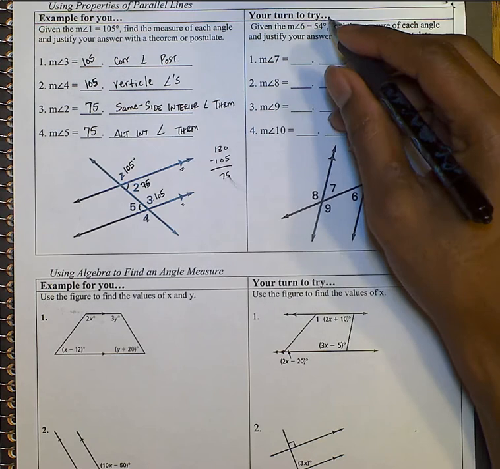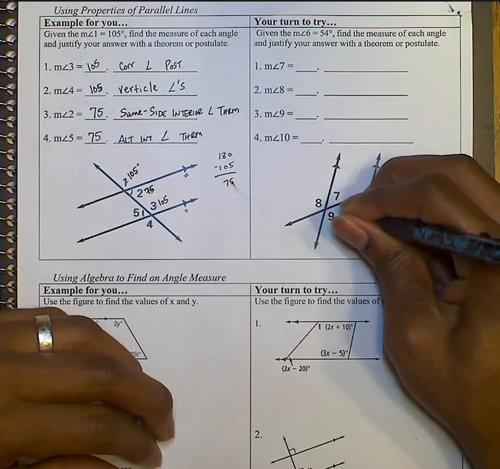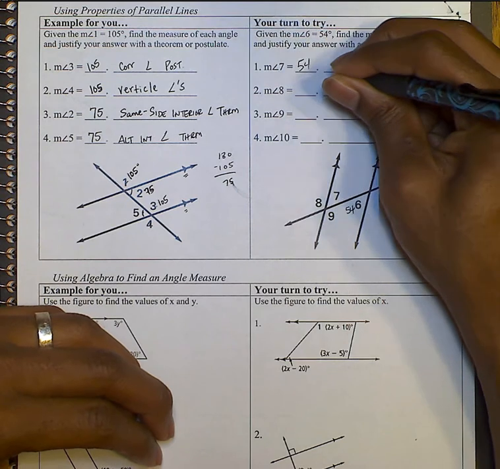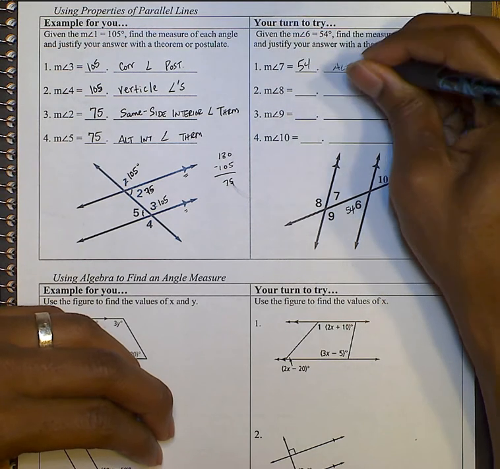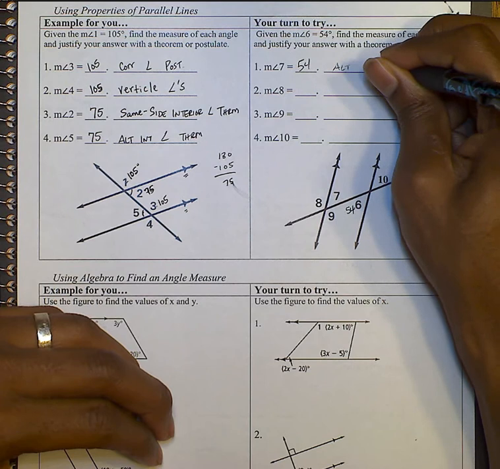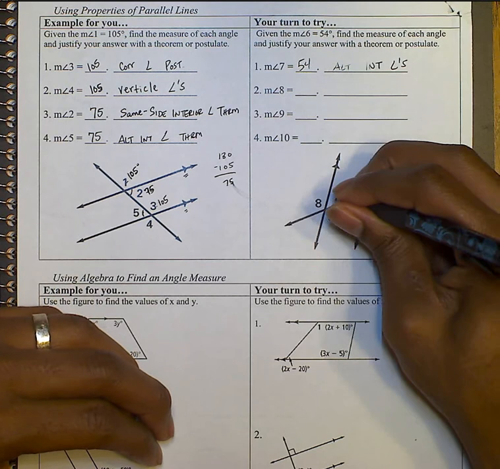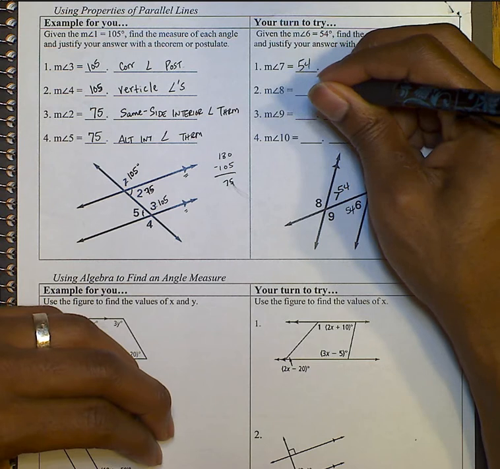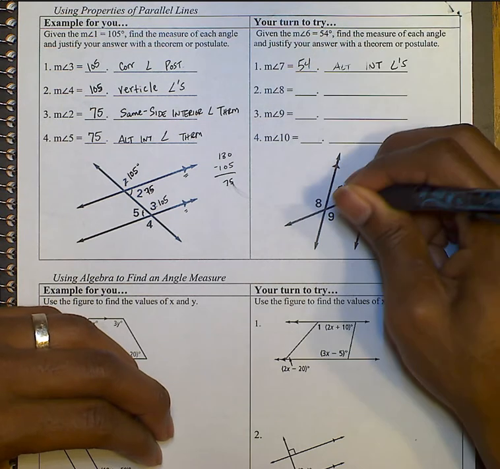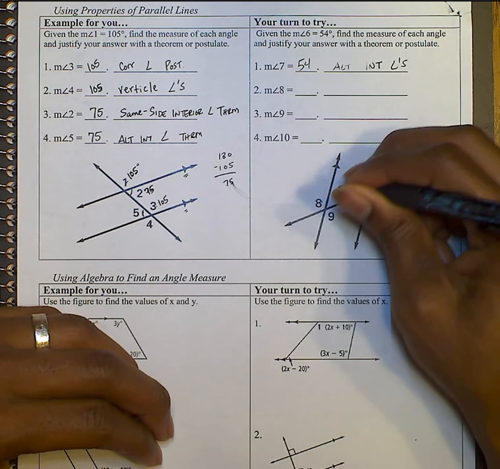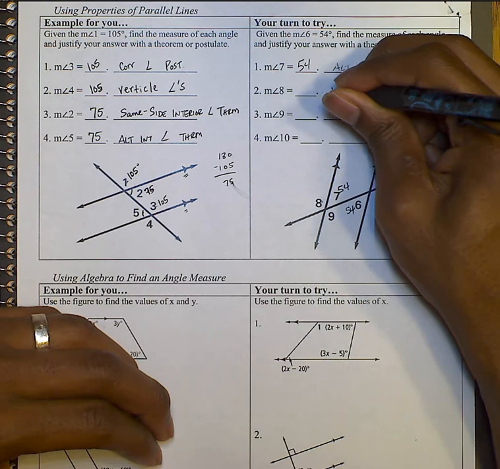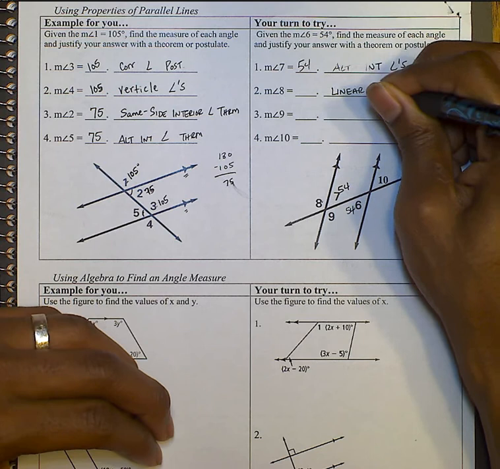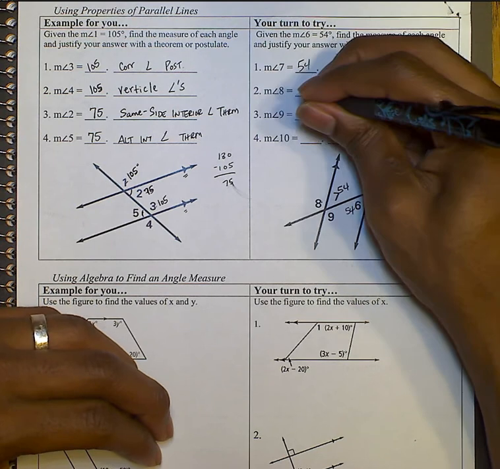The measure of angle 6 is 54. The measure of angle 7 is 54 because of alternate interior angles. Measure of angle 8: they don't tell us, but these two add up to 180. They're a linear pair, again something else we learned last chapter. So 180 minus 54 is 126.